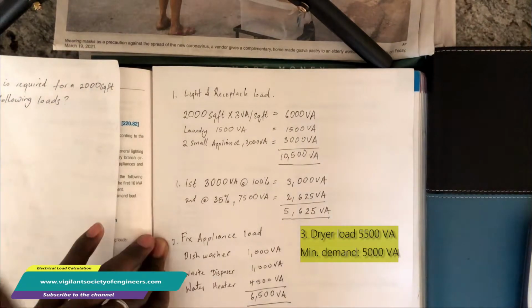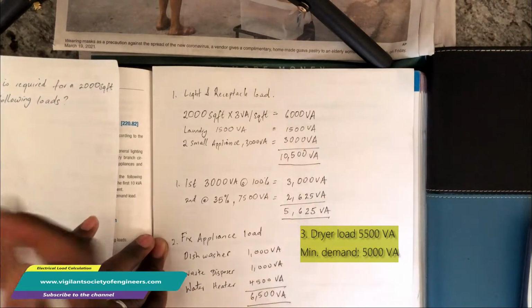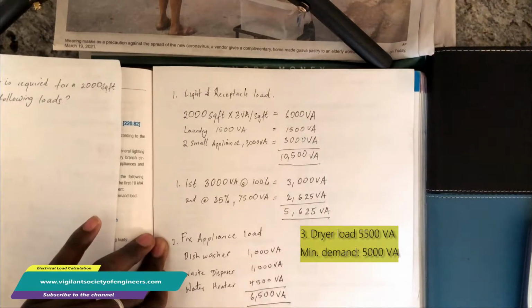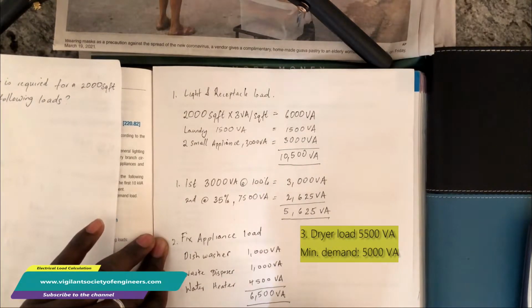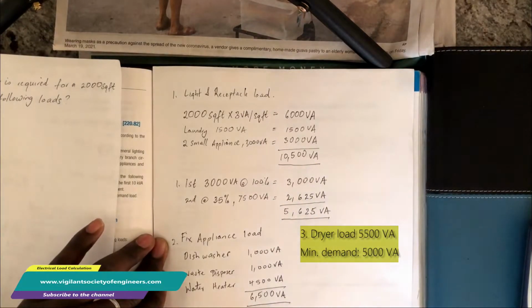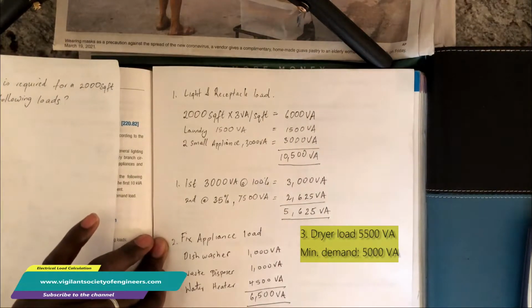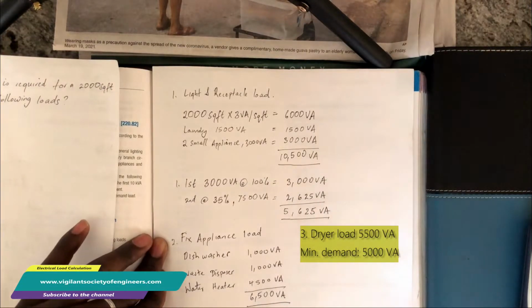If the load was 4,500, then our minimum dryer load would have been 5,000. In this case it's 5,500, so our dryer load is equal to 5,500 watt. We don't have to go further in our calculation. We know what the dryer load is, because it's above the demand or within the demand capacity.